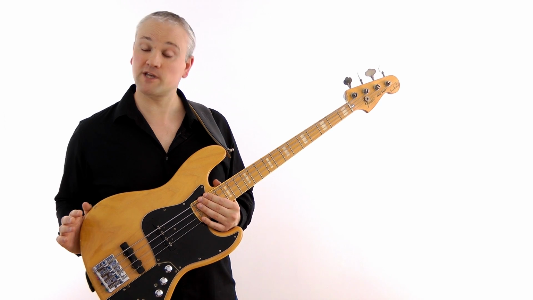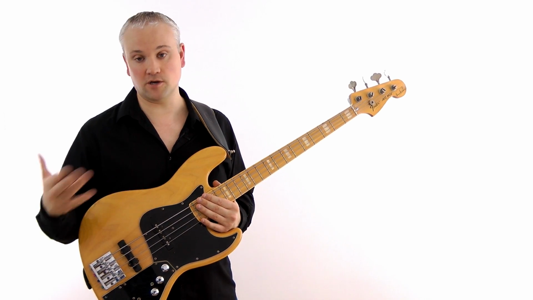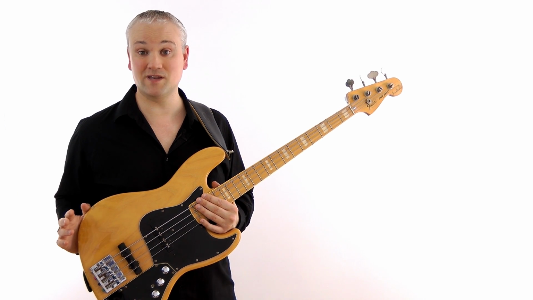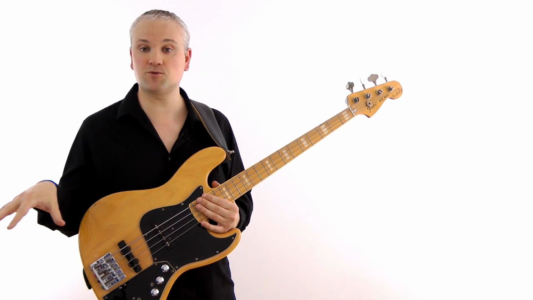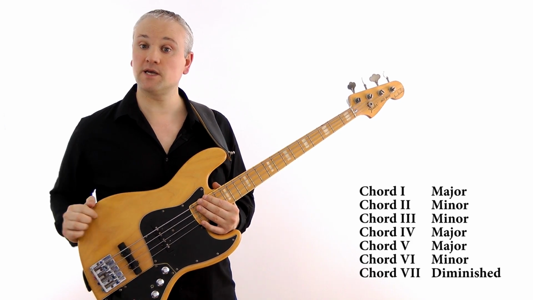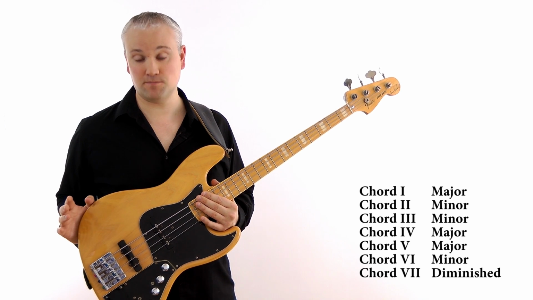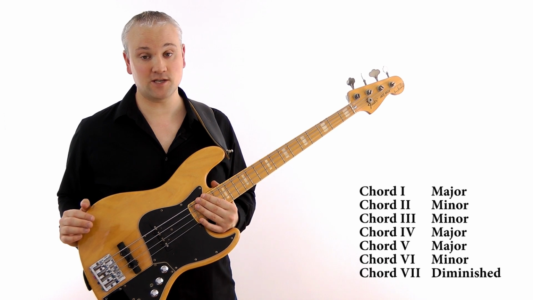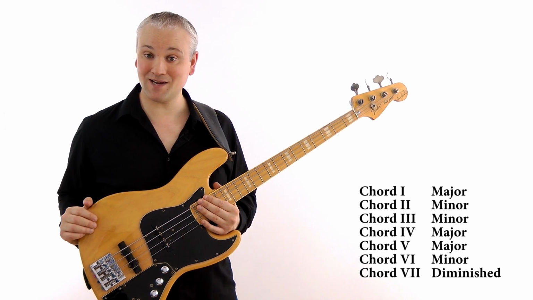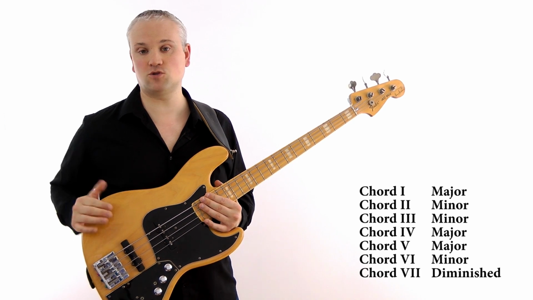Now we've labelled those scale degrees by number, we can just add the chord qualities, so major, minor, etc. So there's a sequence of chords within a major key, and it's the same no matter which major key it is, and that sequence is chord 1 is major, chord 2 is minor, chord 3 is minor, chord 4 is major, chord 5 is major, chord 6 is minor, and chord 7 is diminished. Okay, so that's the sequence of chords.